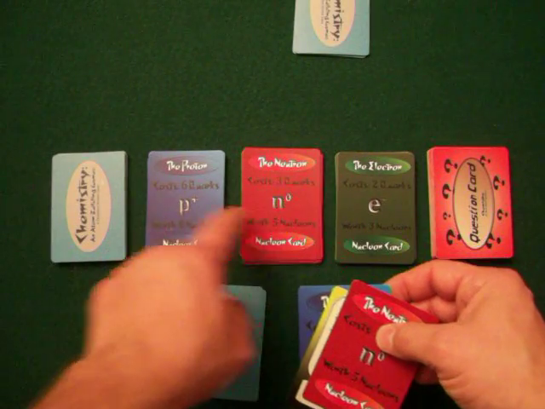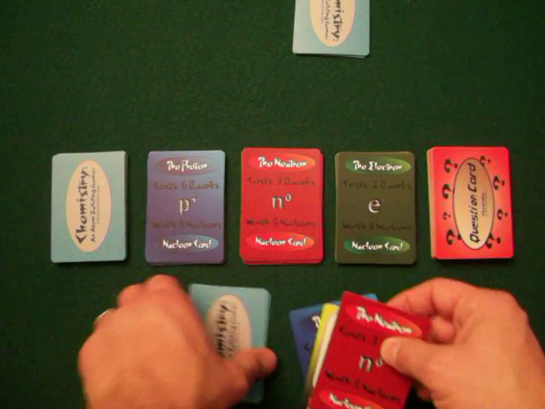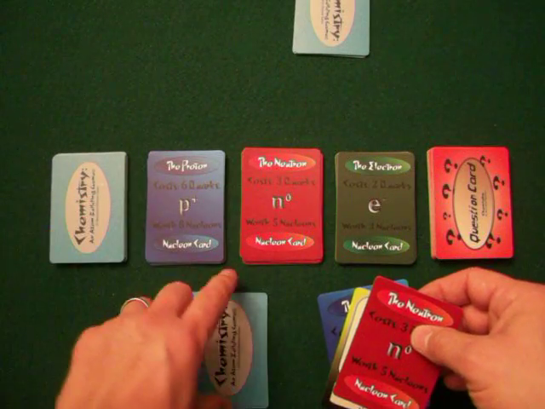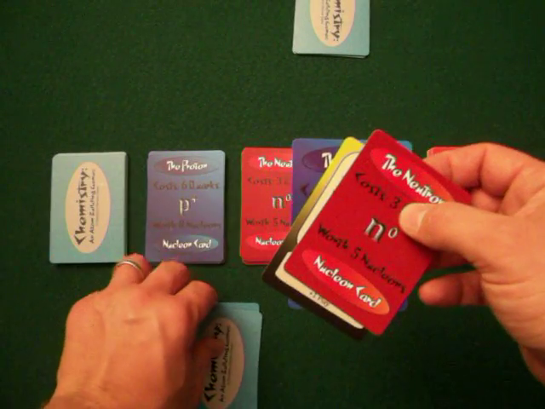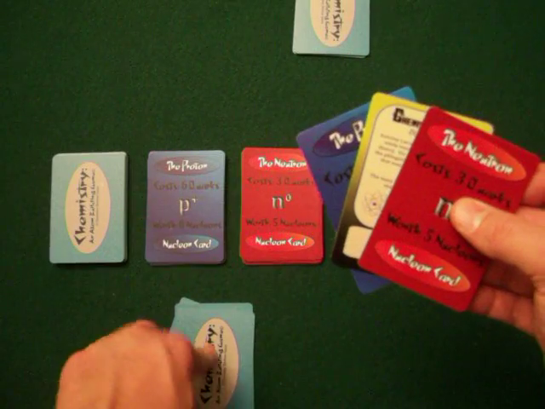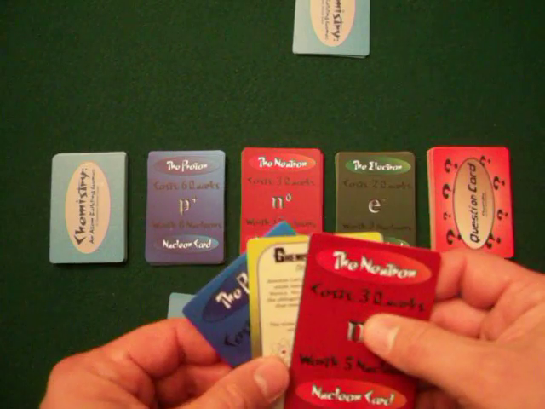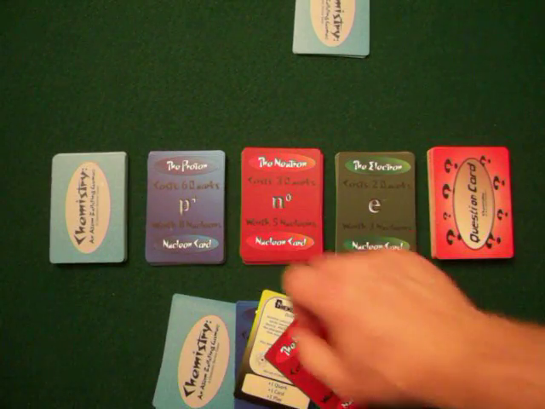Each player draws a proton, neutron, and electron, and they draw 3 chemistry cards. Shuffle your cards, draw 3 cards into your hand, and then the remaining cards become your deck. And that's it. And then you can watch the video on how to actually play.